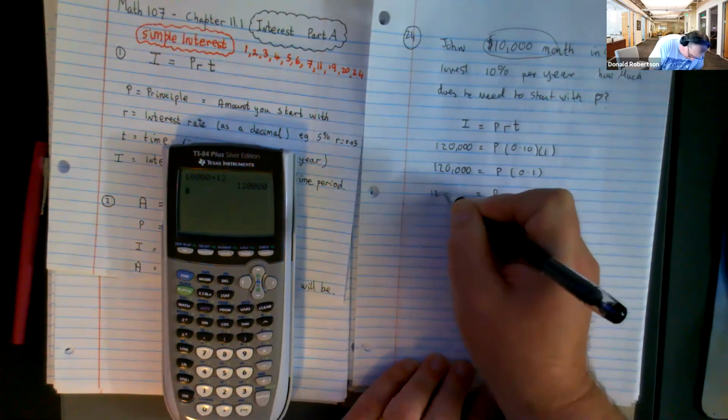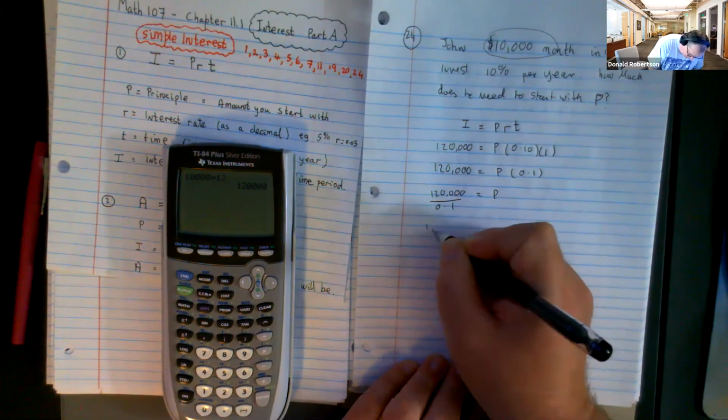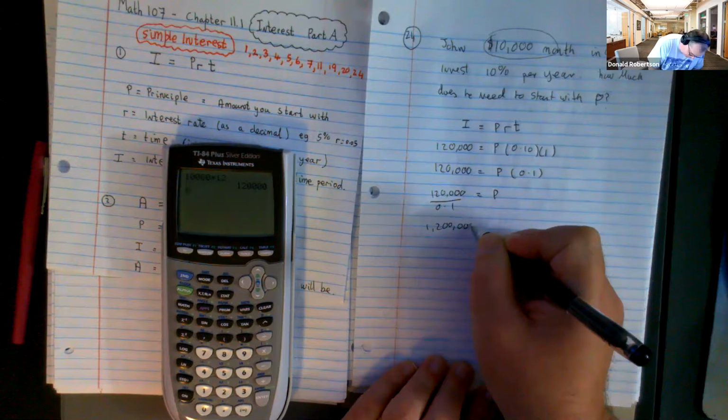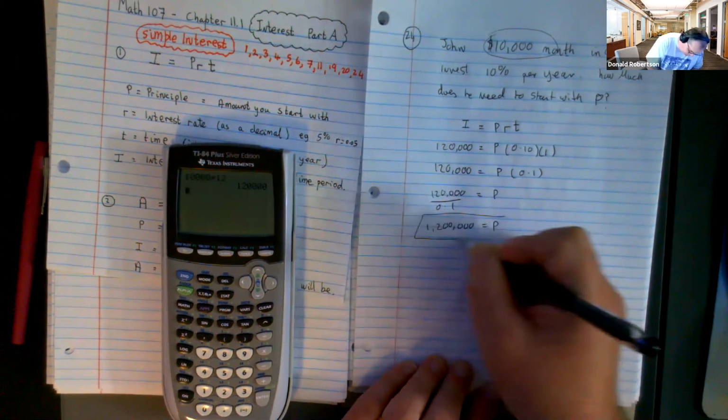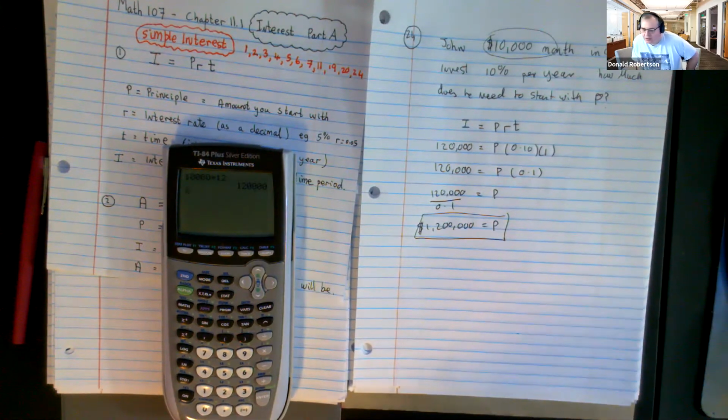If you divide both sides by 0.1, he would have to be a millionaire. He'd have to have $1,200,000 to live off the interest. It ain't happening, not with me. Right? That's a lot of money, isn't it?